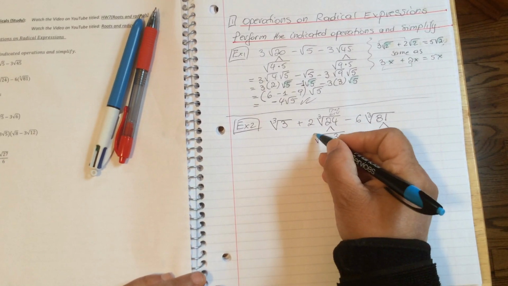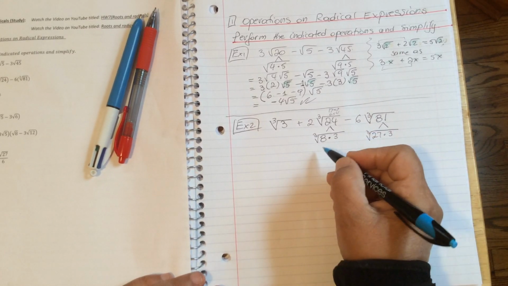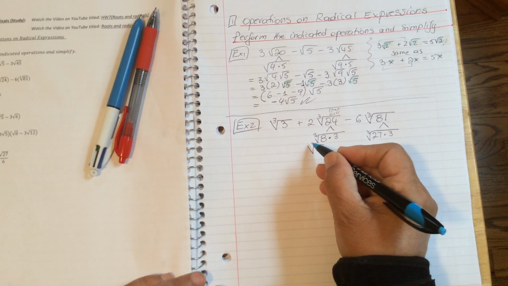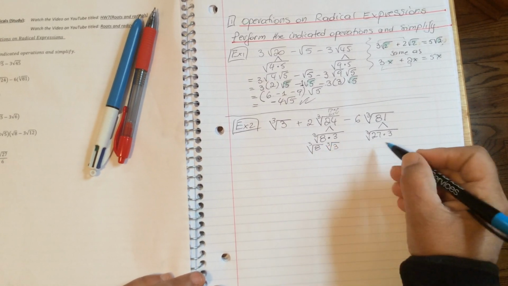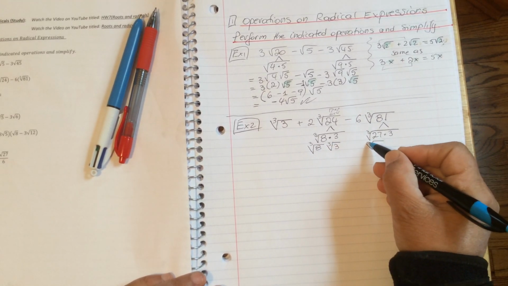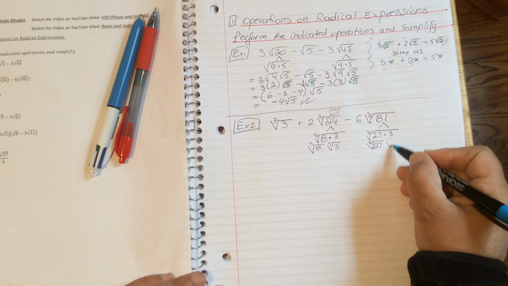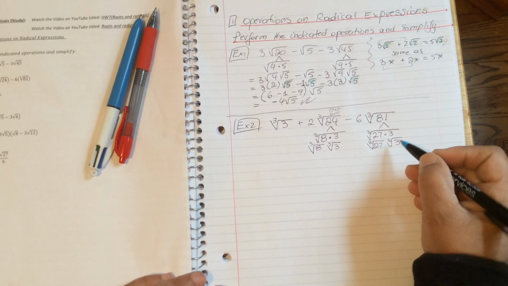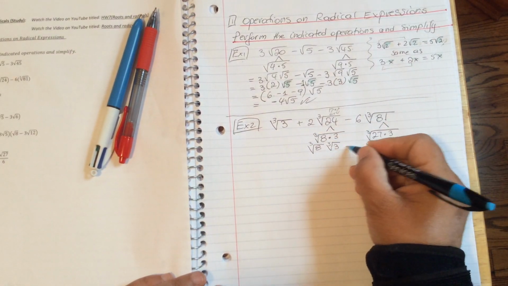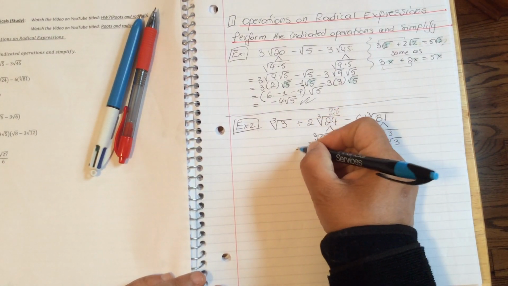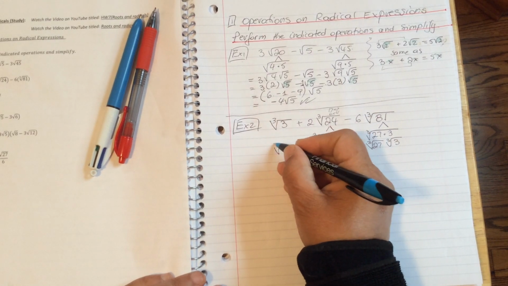Then we'll go and separate, don't forget the cube root. The cube root of 8 times the cube root of 3. And this is the cube root of 27 times the cube root of 3. And let me bring down what I have. I have negative 6 here, positive 2 here, and let me write the cube root of 3.